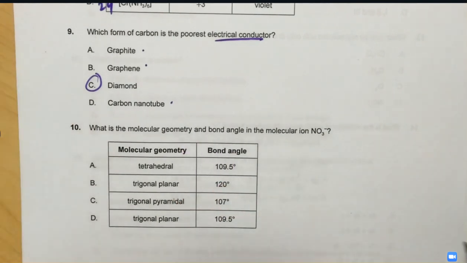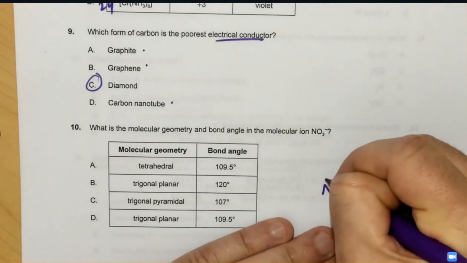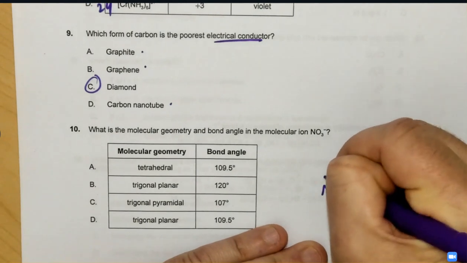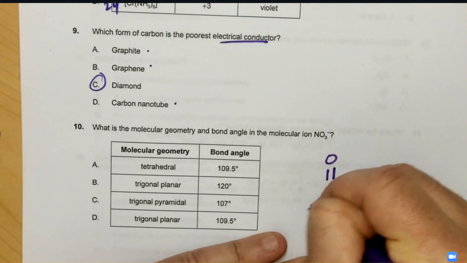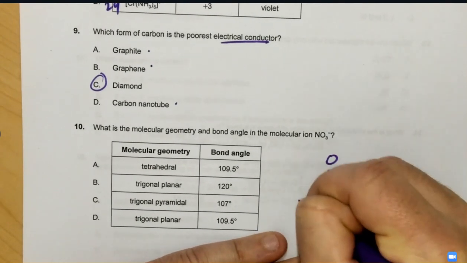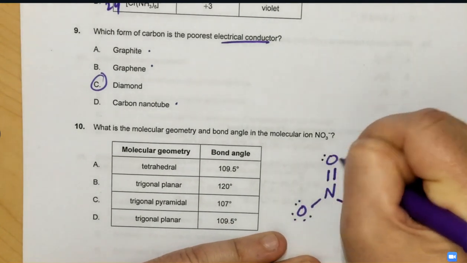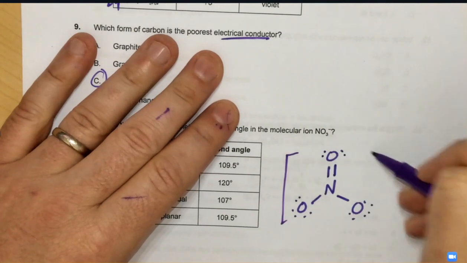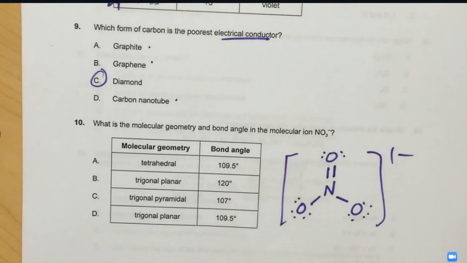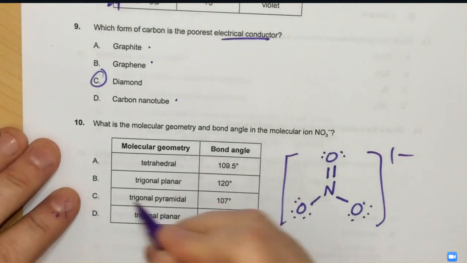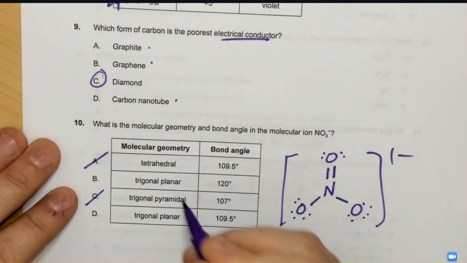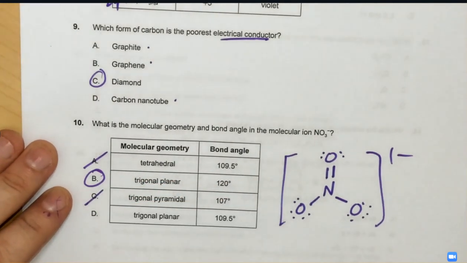Molecular geometry and bond angle of the nitrate ion. So we looked at the, why am I doing that? We looked at the structure of the nitrate ion fairly thoroughly this year, and when you draw it, that's the structure you will get. That gives you a trigonal planar geometry, which has a bond angle of 120 degrees.